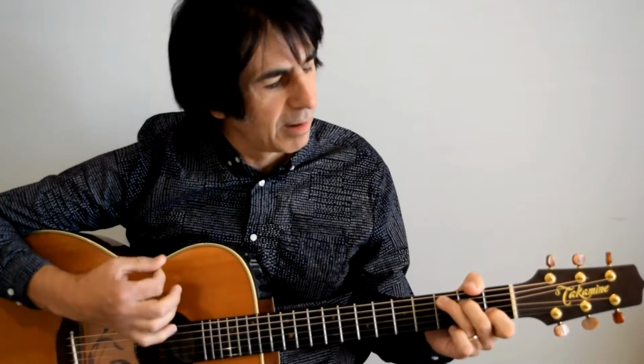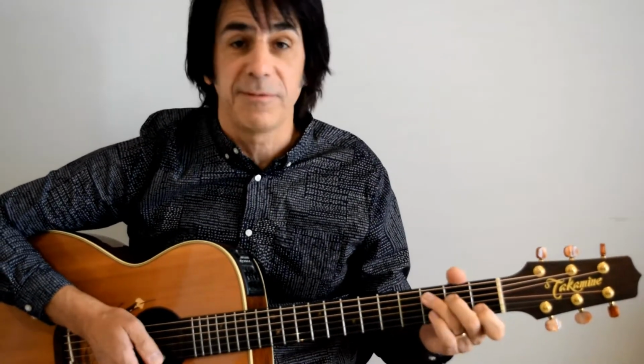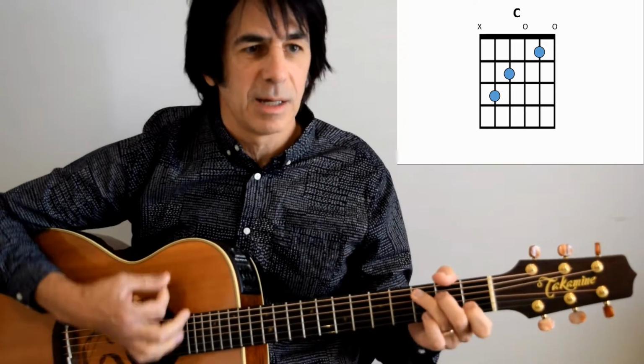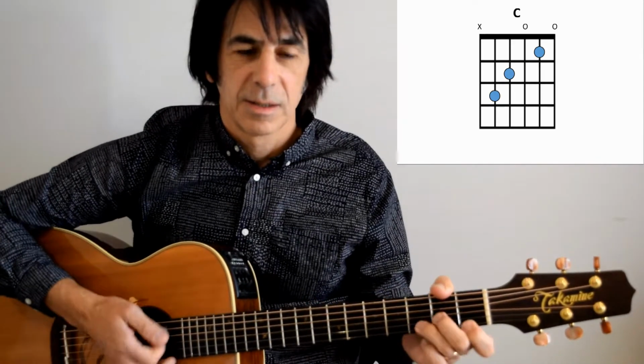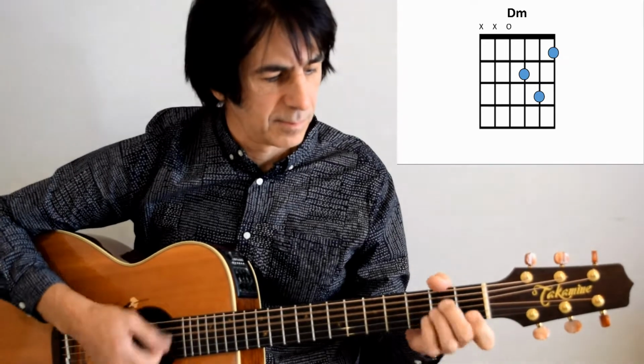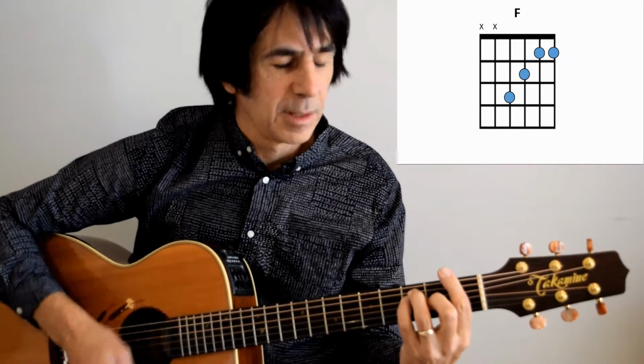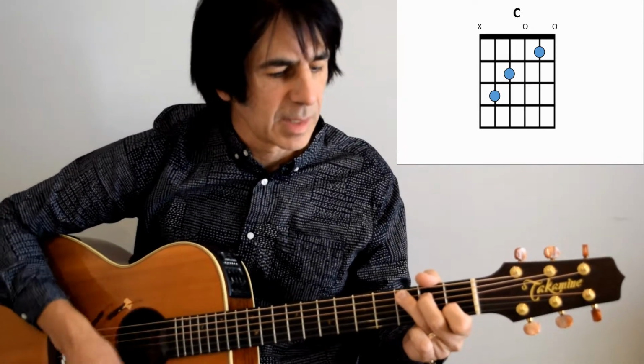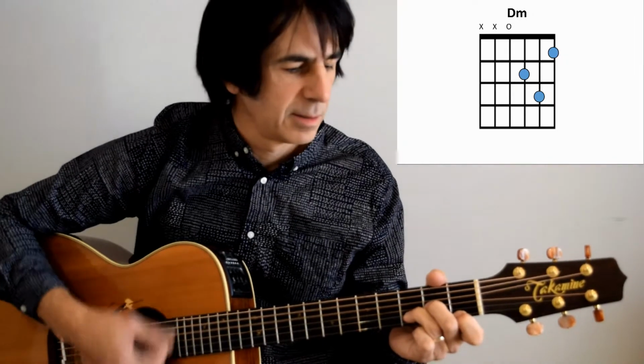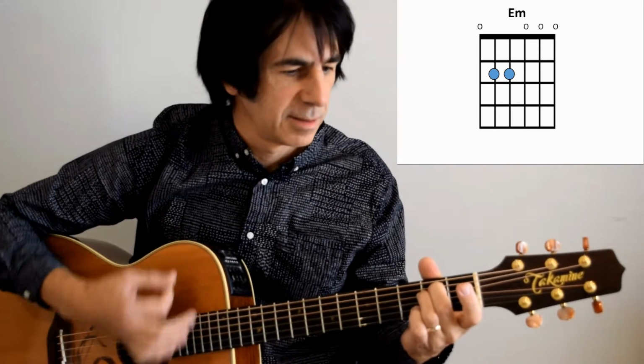So, if we have the scale and we have the chords, we can now use any of those chords to make a song. For instance, I'm going to pick the first chord to start with, and I'm going to go C, D minor, E minor, and F. So it's C, D minor, E minor, and F.